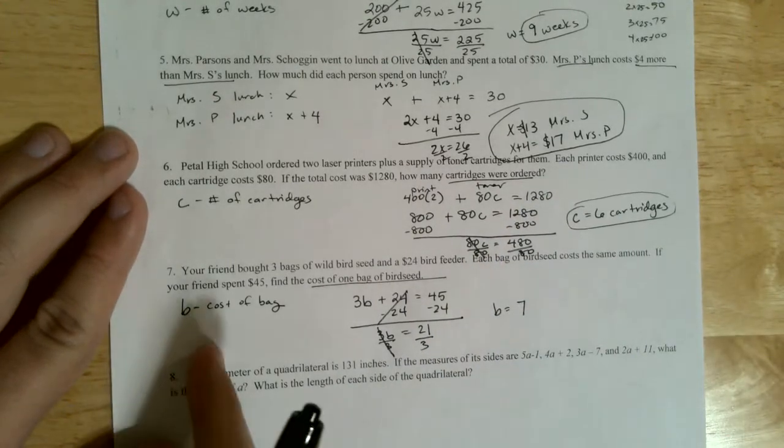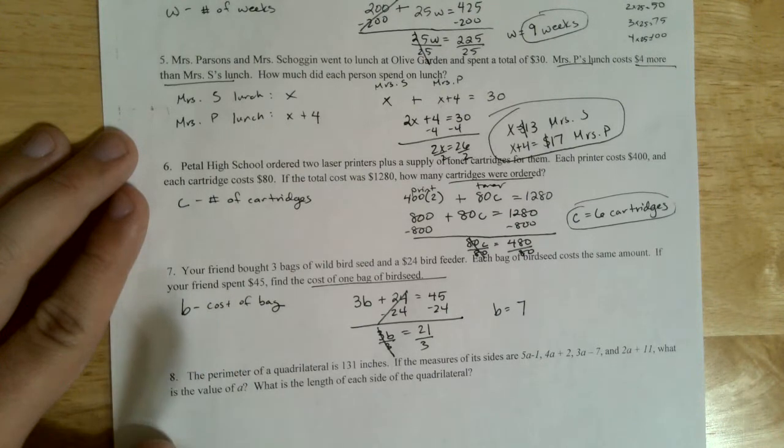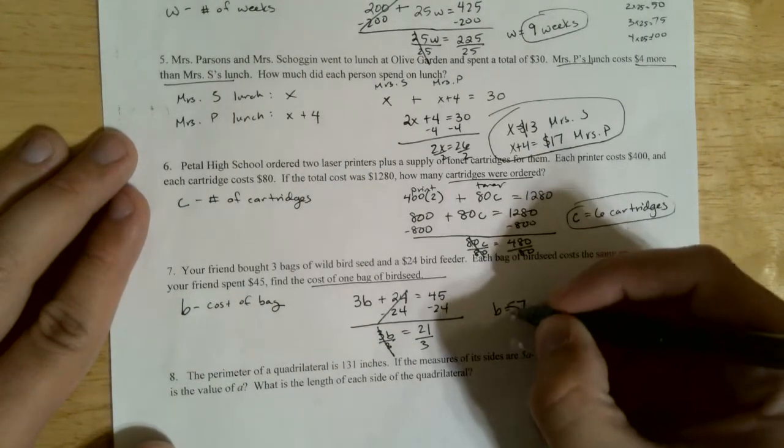Okay, keep in mind what B represented. B represented the cost of one bag of bird seed. So one bag of bird seed costs $7.